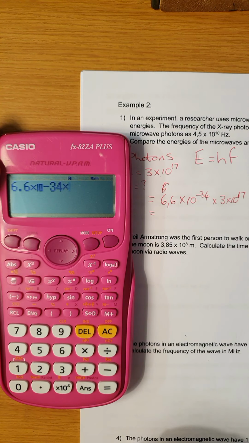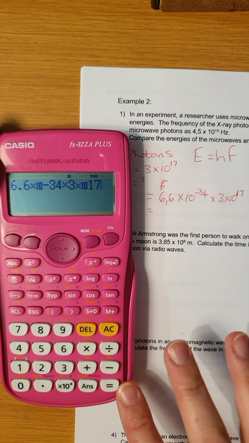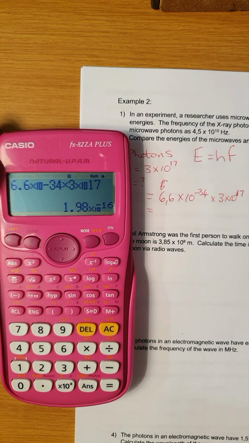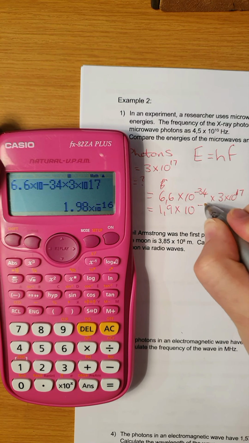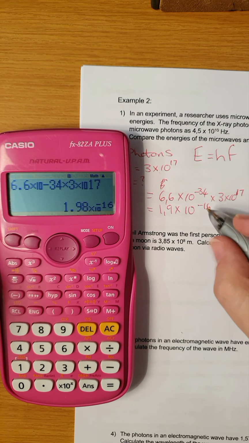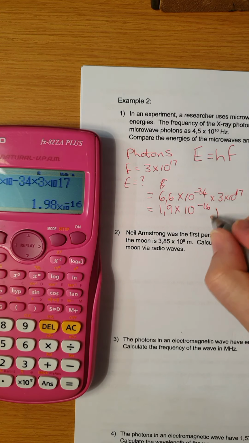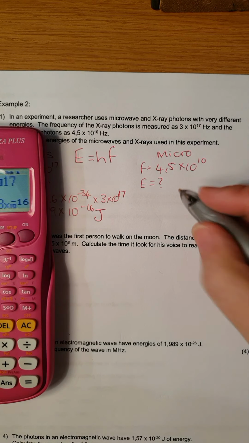Then you can go times 3 button times 10 to the 17. I don't have to go anywhere else. And then I get the answer of 1,98 times 10 to the minus 16. You need to get your eye in for scientific notation, please, girls. And this is energy, so it is joules. Okay, so let's take a look at the next one.